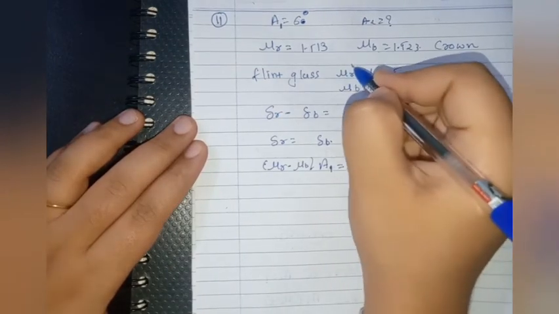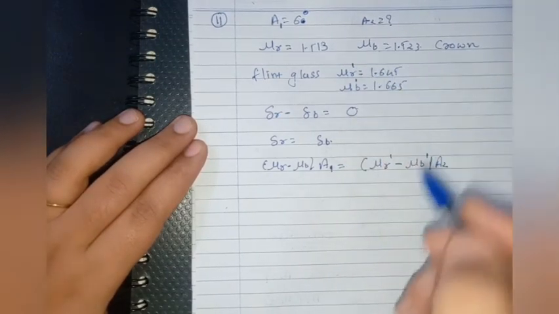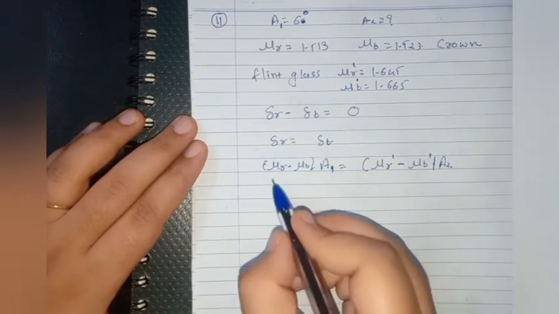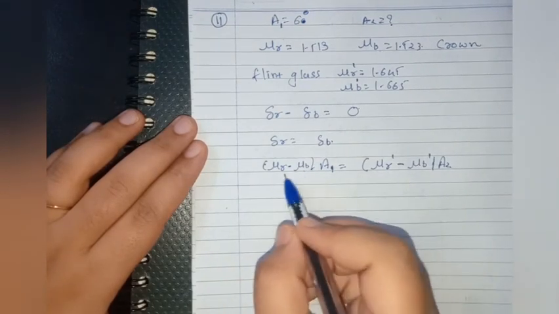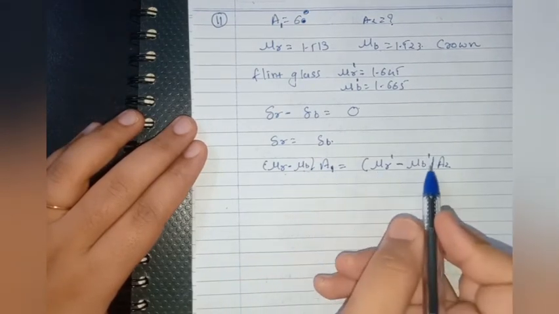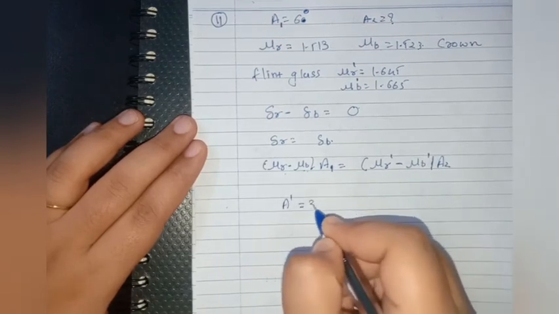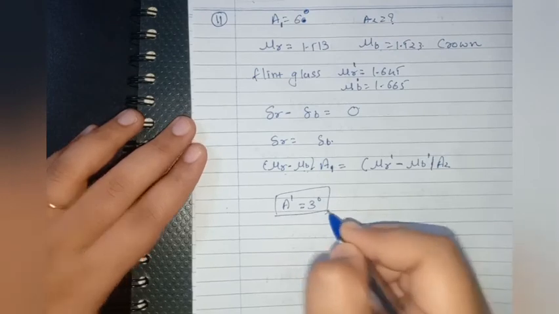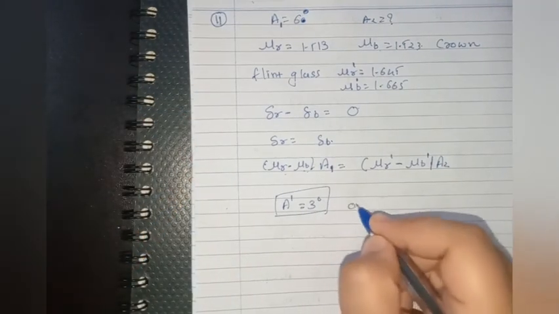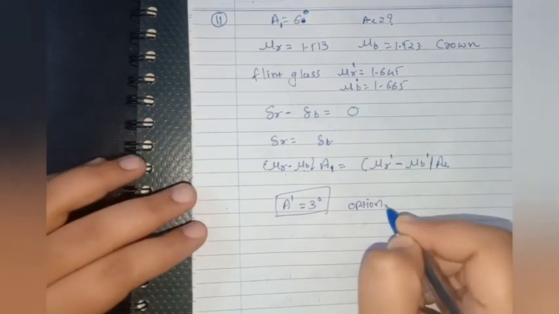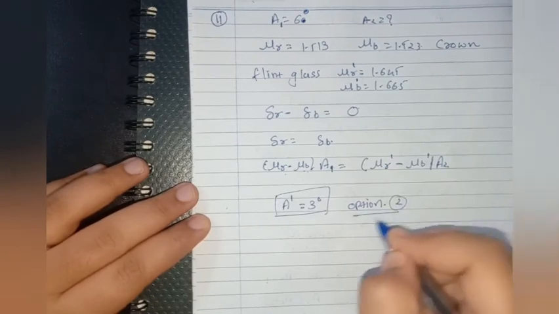For flint glass, the refractive indices are mu R dash and mu B dash. Put the values of mu R, mu B, A1 and this mu R dash and mu B dash. We will get A2 is equal to 3 degree. So option 2 is the correct option.